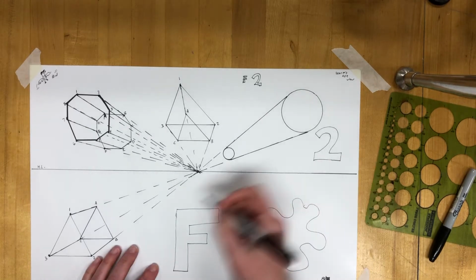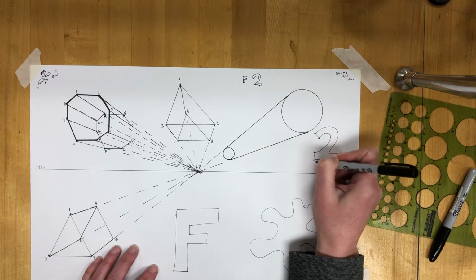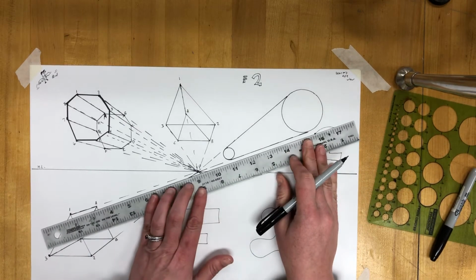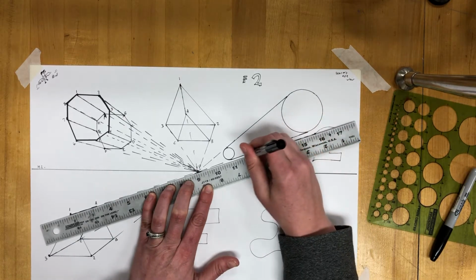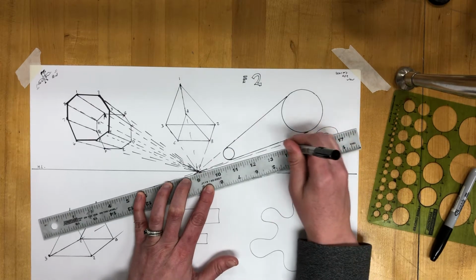So any of these can be connected the same way. You find the closest corners that need to be connected that don't go through the shape. So for this 2, I'm going to take the corners that are close and connect them again with a dotted, dashed, or light line to the vanishing point.